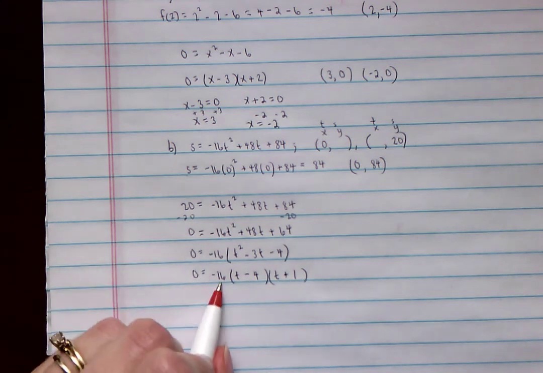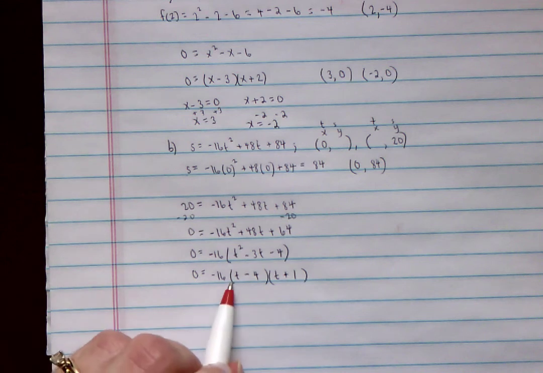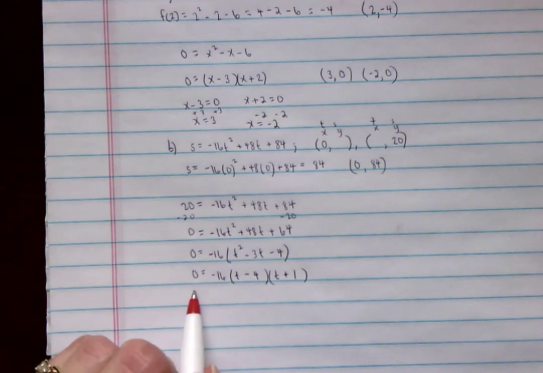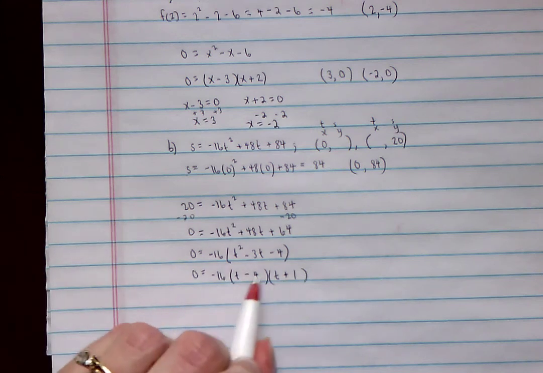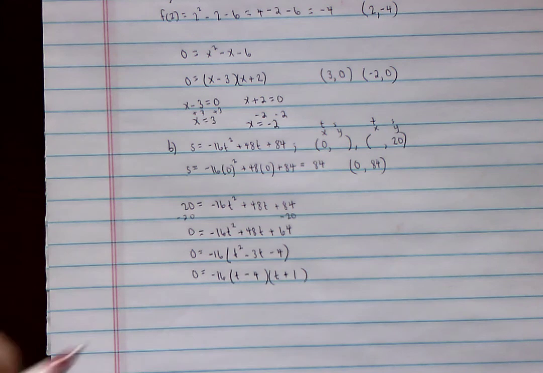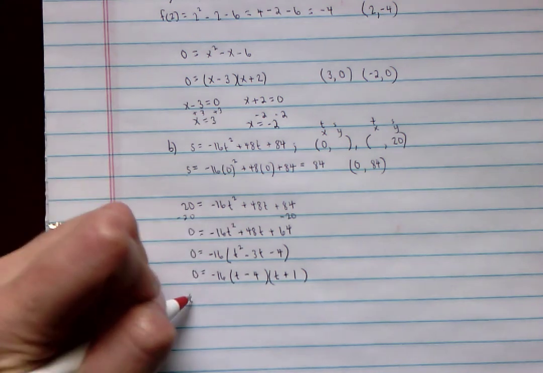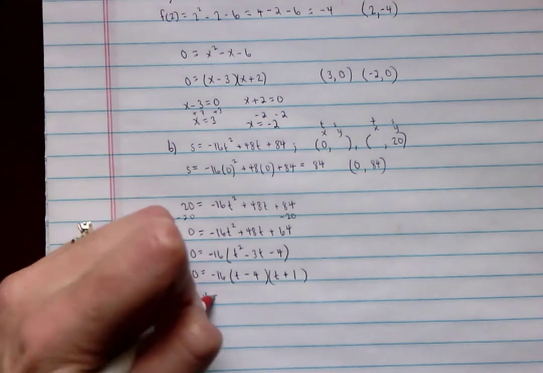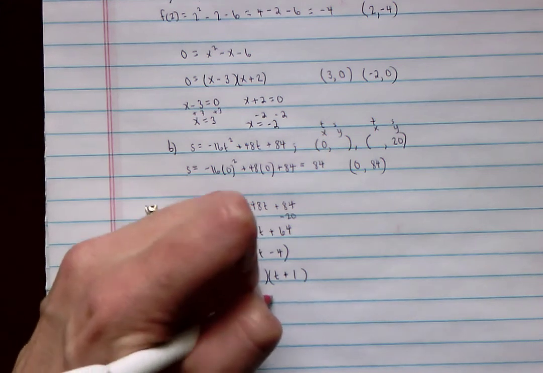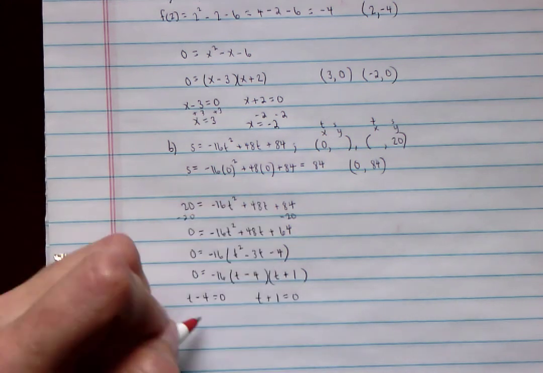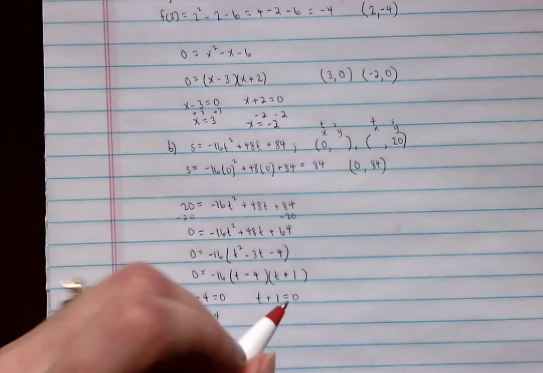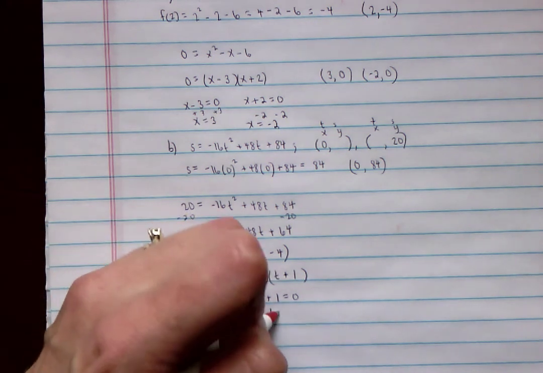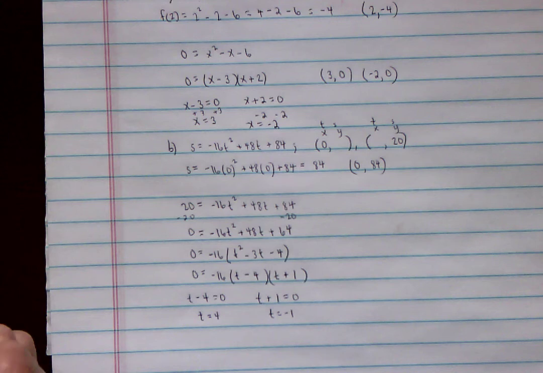Don't worry about the negative 16. I mean, technically, if you were to divide both sides by negative 16, you would just have 0 equals, and then you'd have these two left. So we're just setting these equal to 0. So t minus 4 equals 0, and then we have t plus 1 equals 0. If we add 4 to both sides, we get t equals 4. If we subtract 1 from both sides, we get t equals negative 1.